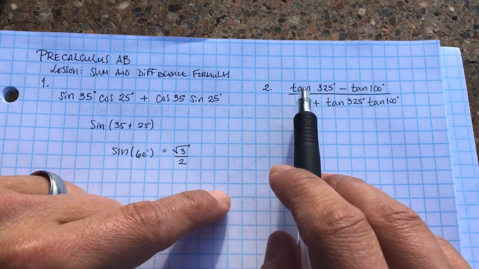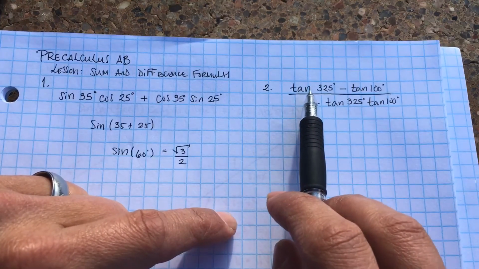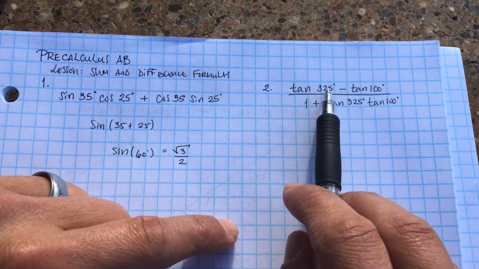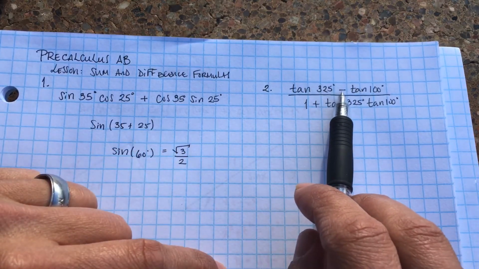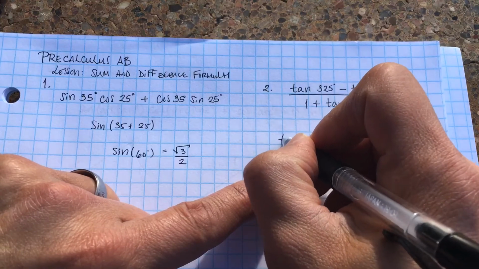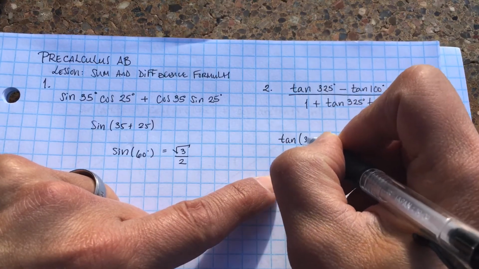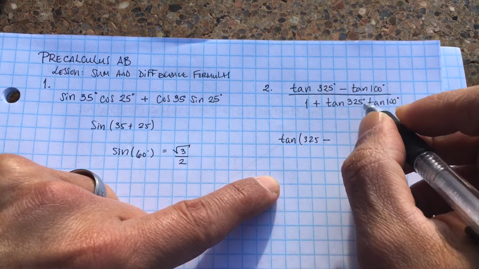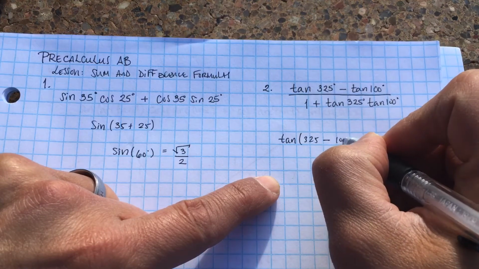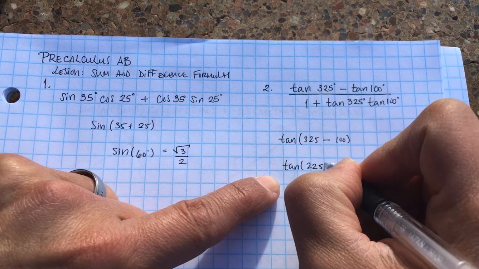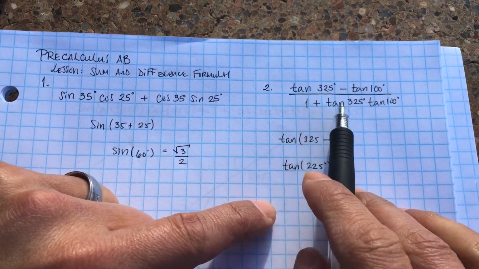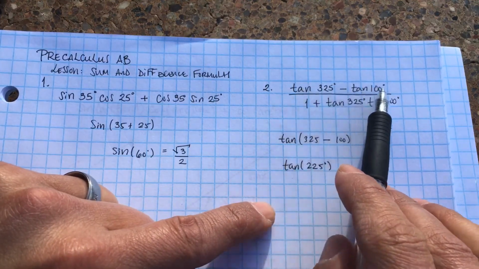If you notice, this is tangent. And for the tangent, all you really got to look at is the top. You see tangent. I know it's going to be a plus b or a minus b. So you notice here's the minus. It's going to be the exact same thing. So tangent is going to be, that's your a, 325, minus tangent of 100. And then tangent, that's going to give you 225 degrees. Okay, don't really need to look at the bottom. The key is in the top right here.